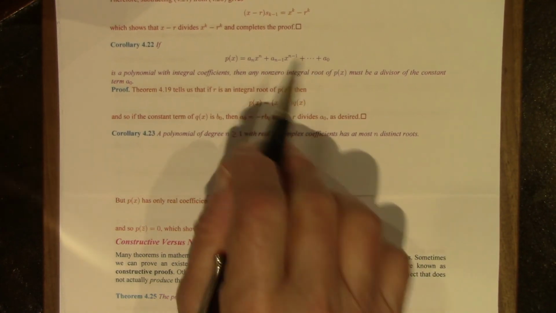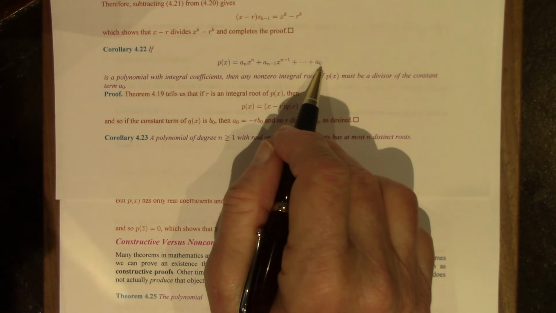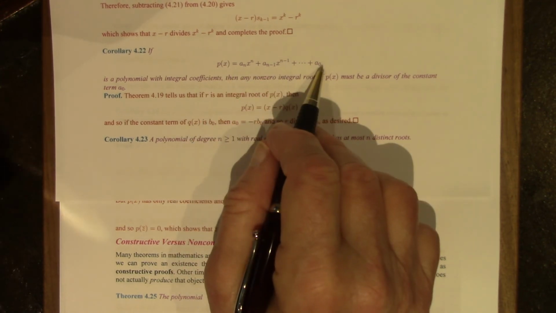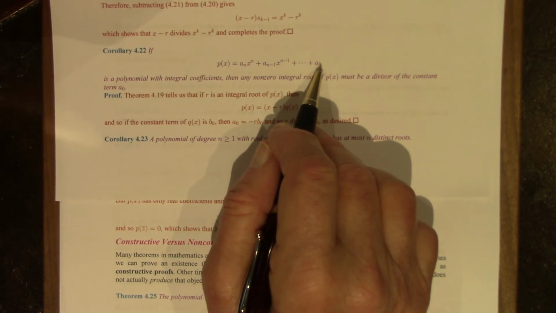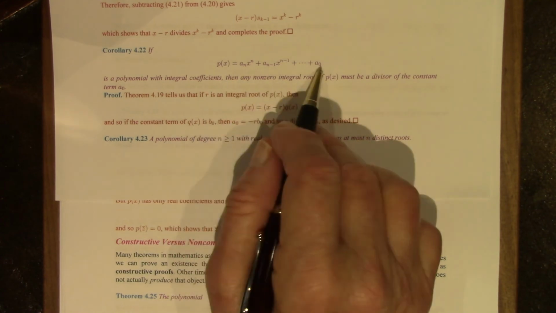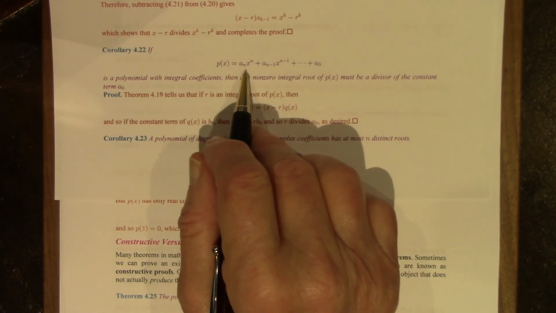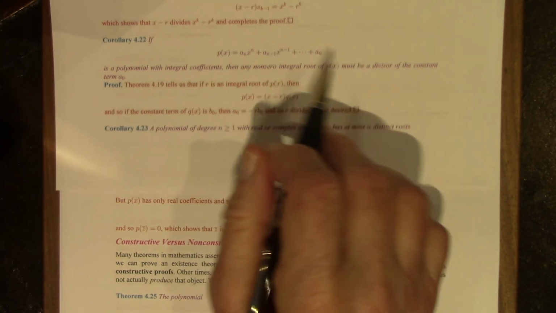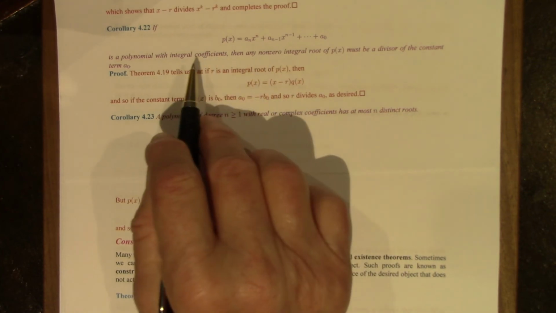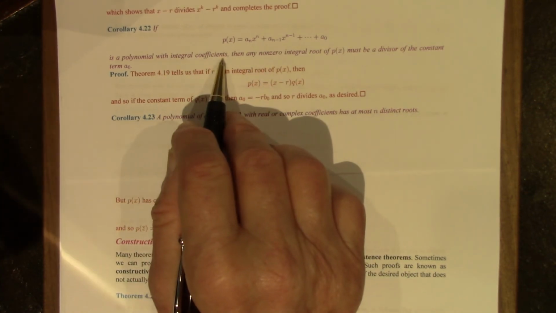Also, something very useful to remember if you're looking for integer roots of a polynomial that has integer coefficients. And in fact, if the coefficients are rational, you can clear the denominators by multiplying by the least common multiple of the denominators. That will change the polynomial, but it won't change the roots. And so this will still apply, even if the polynomial has rational coefficients.